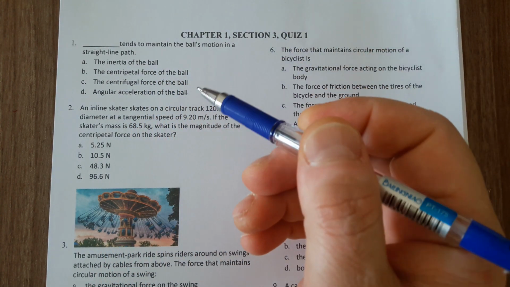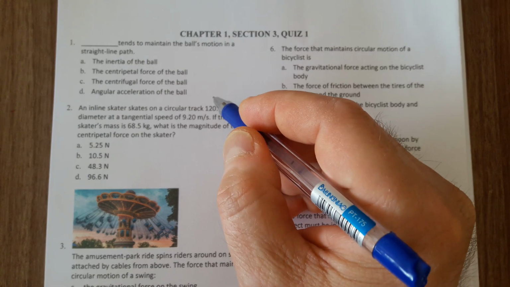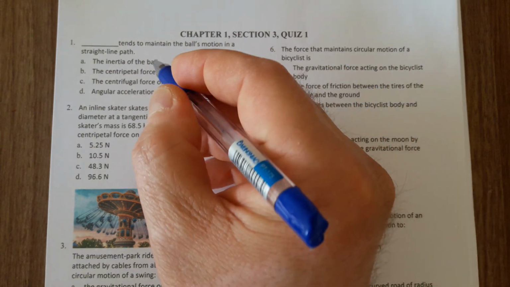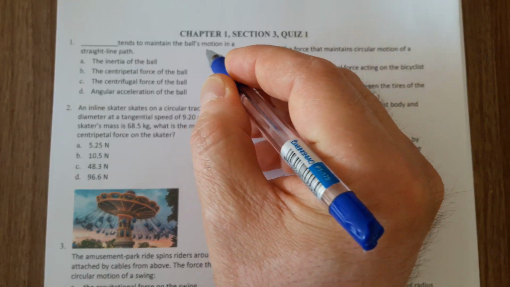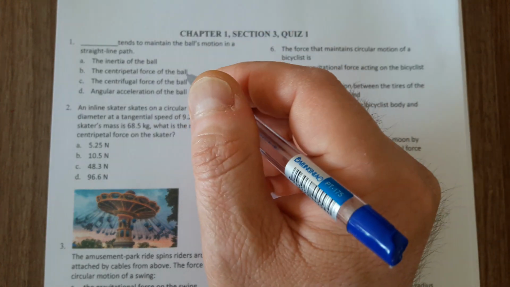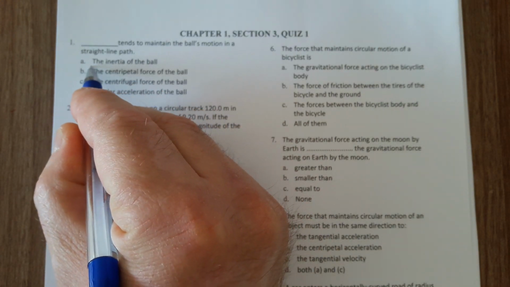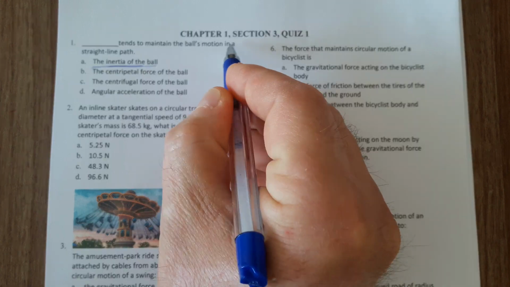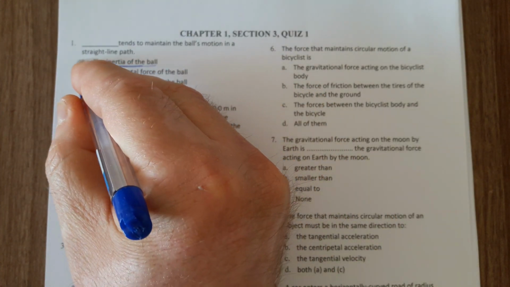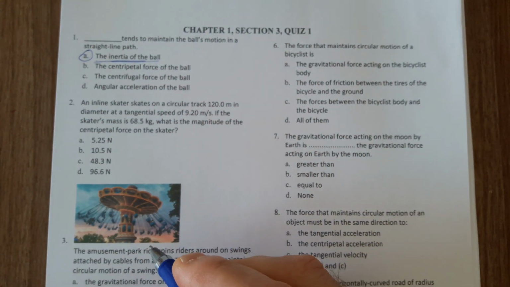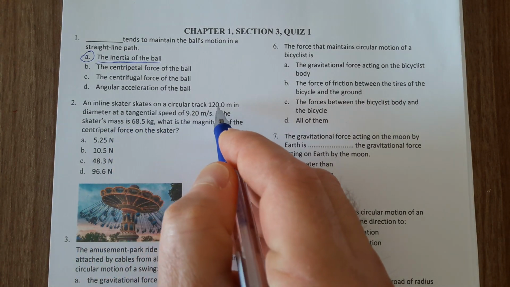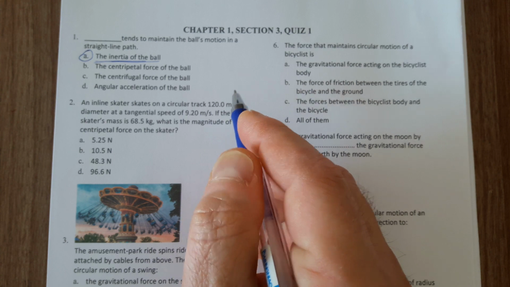Not only the ball's motion: if the net force acting on an object is equal to 0, the object follows a straight line path. This is known as the law of inertia. That's why we say that inertia tends to maintain the ball's motion in a straight line path. Answer is A.